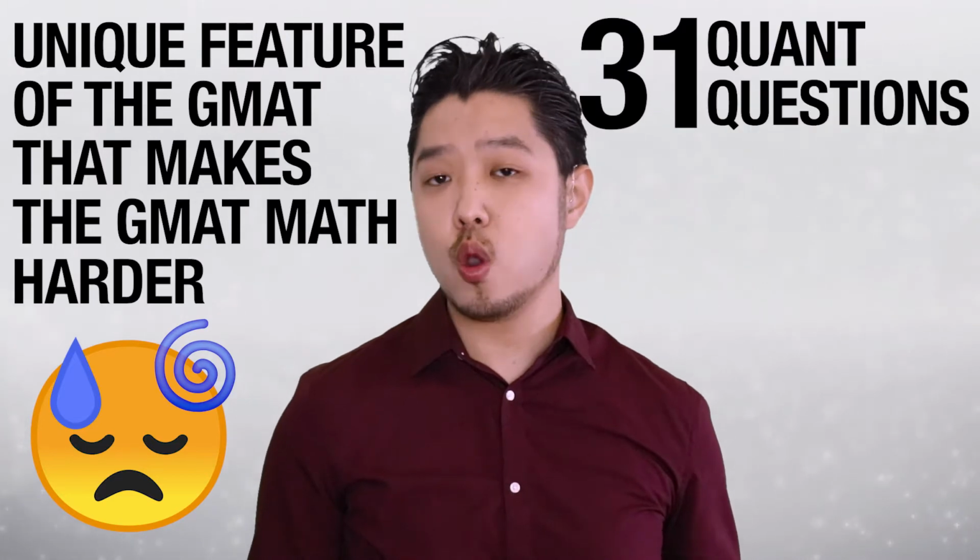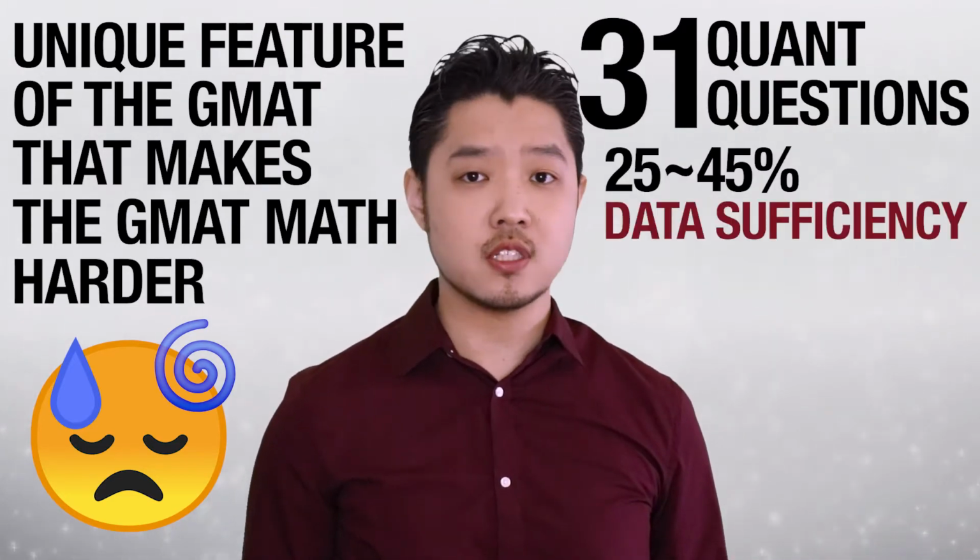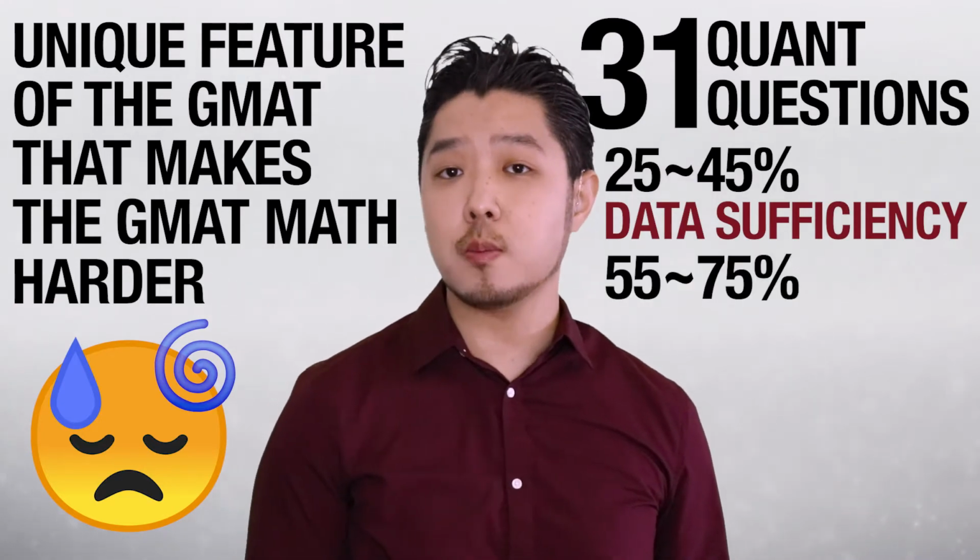In the actual GMAT test, you will solve 31 quantitative questions. Of these, about 25 to 45% are data sufficiency and 55 to 75% are problem solving. We are used to solving math questions with answers like problem solving, but data sufficiency is different.